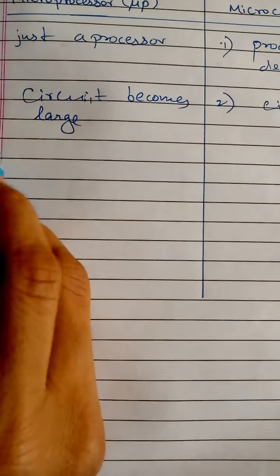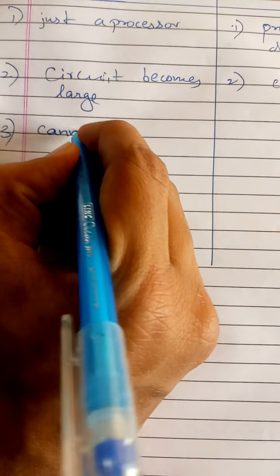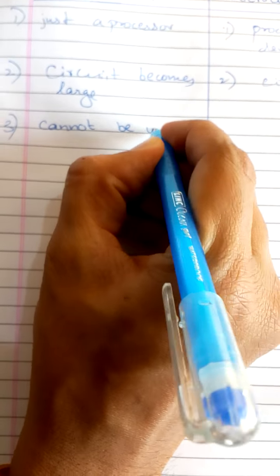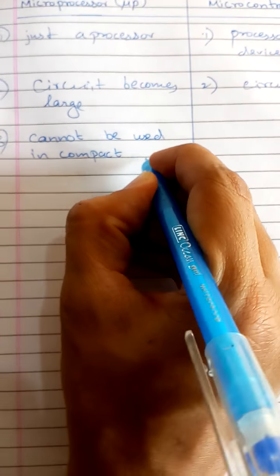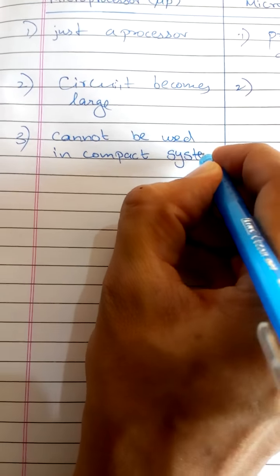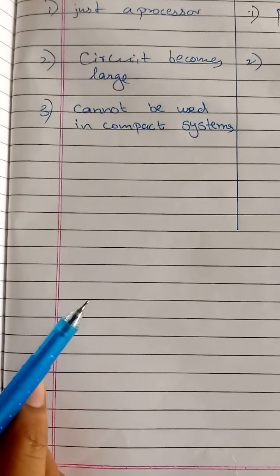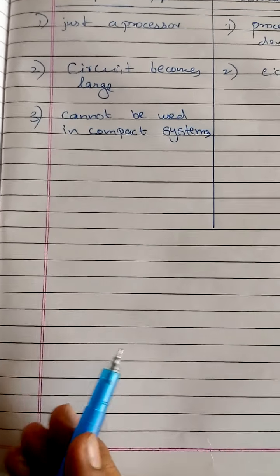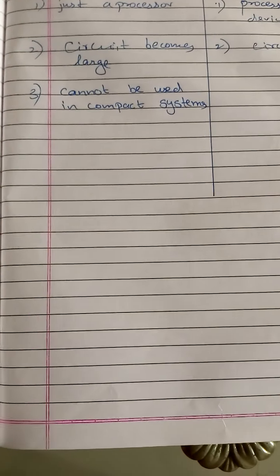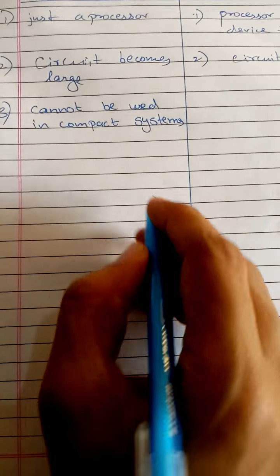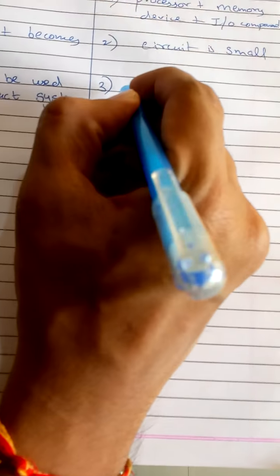Then the third difference is, this cannot be used in compact systems. Why can it not be used? As I told you, only a microprocessor can do nothing. You require RAM, ROM and IO devices. So if you try to bring the whole thing inside a wristwatch, the wristwatch will be the size of your hand. That is not possible, so it cannot be used in compact systems. But this can be used.